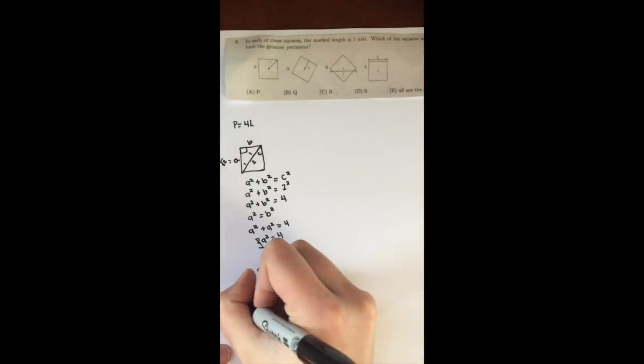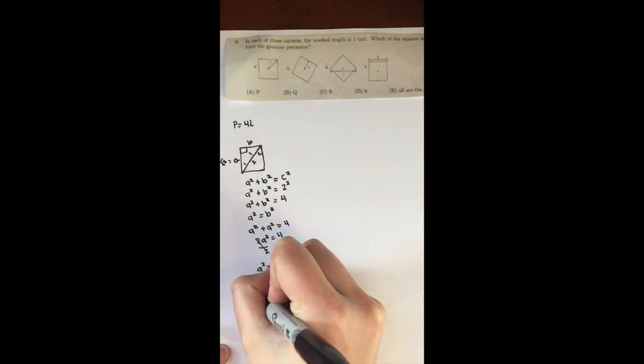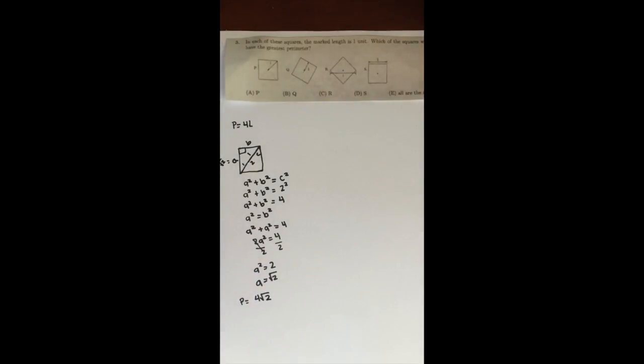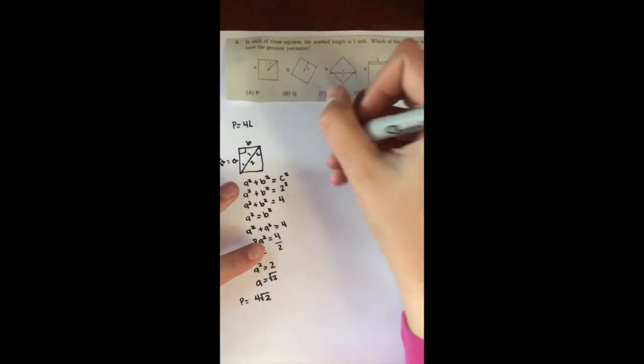So to get the perimeter, we have to do 4 times the square root of 2, and we can just leave it like that because we don't have to simplify it anymore. That's not part of the answer. They're just asking for the longest one. Okay, so they give us 4 root 2. So now let's continue to the next square.